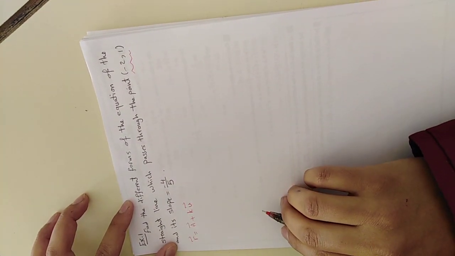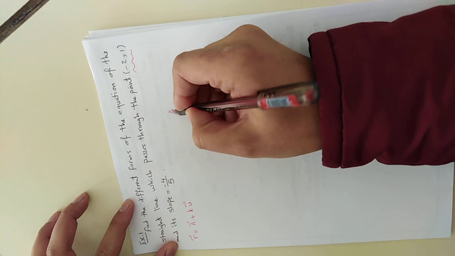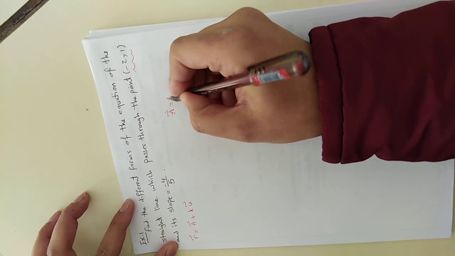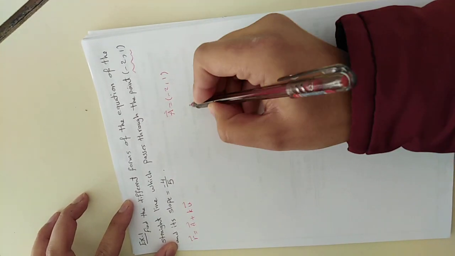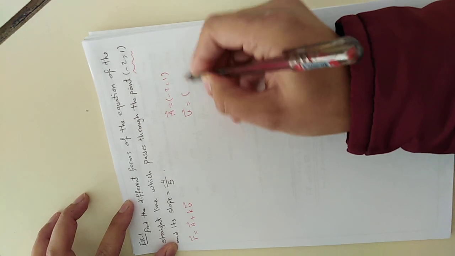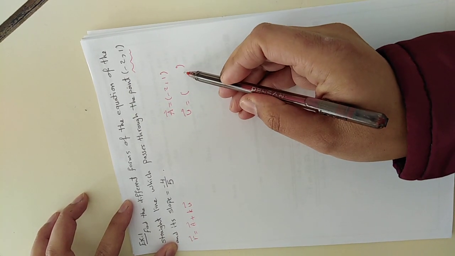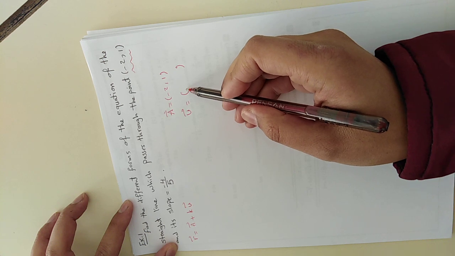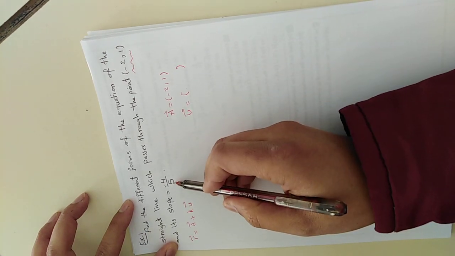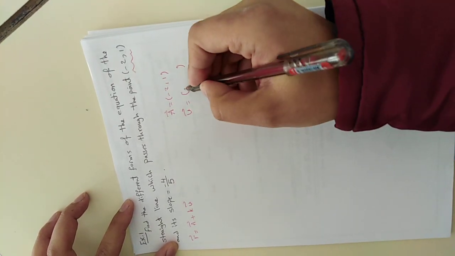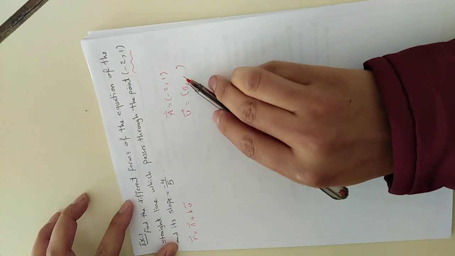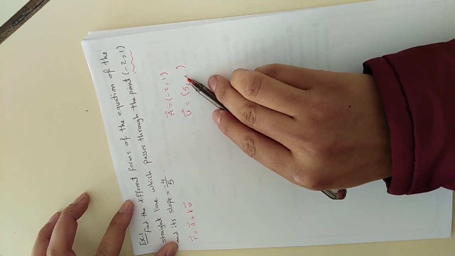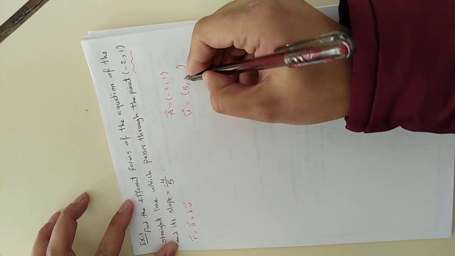A equals the same point, (-2, 1). U equals (a, b). A represents x. Where is x in the slope? Yes, it's the denominator. And b represents y, here it is the numerator.